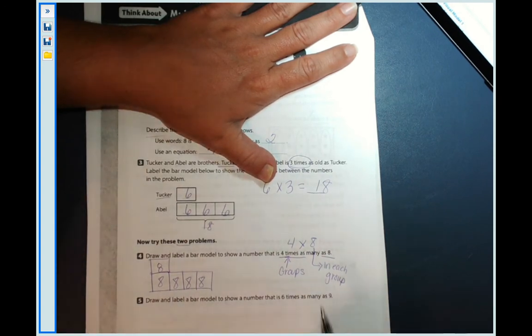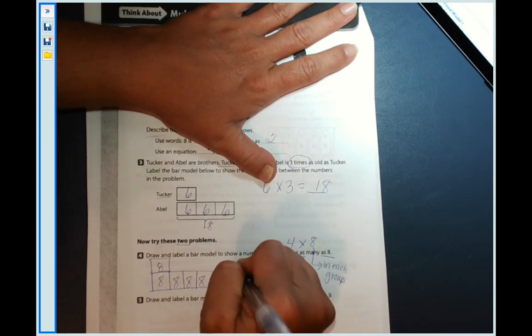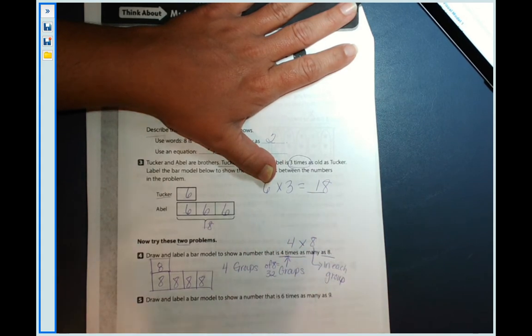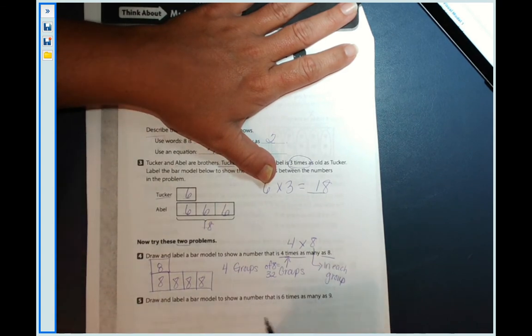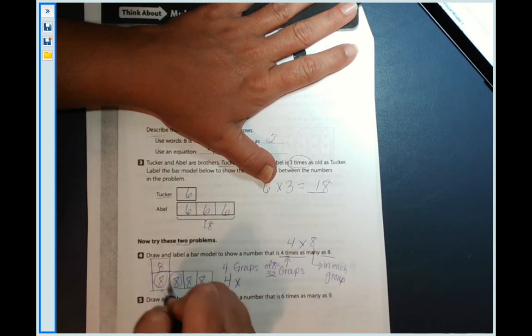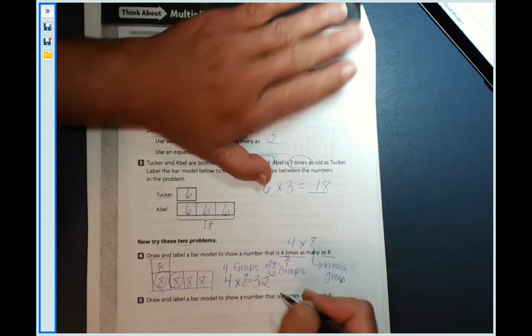I also know that 4 groups of 8 equal 32. I could also say the number of groups I have is 4, and the number in each group is 8. 4 times 8 equals 32.